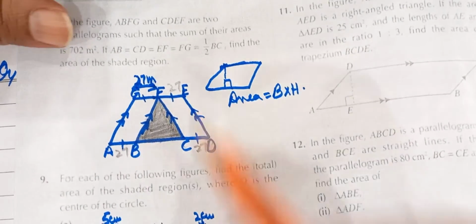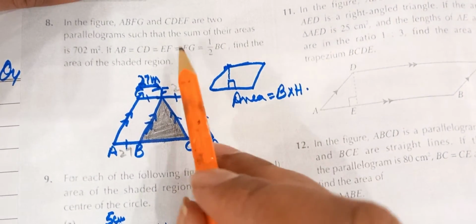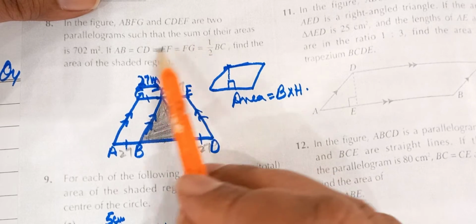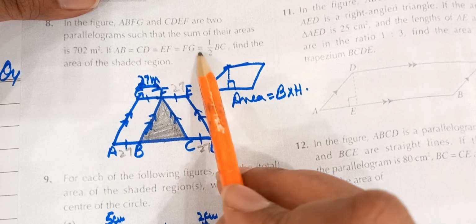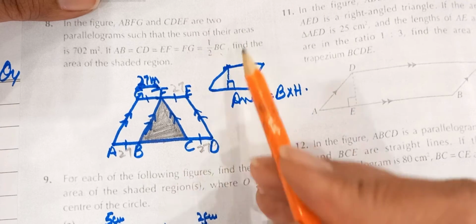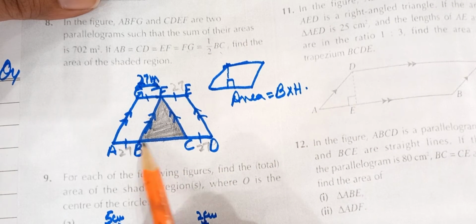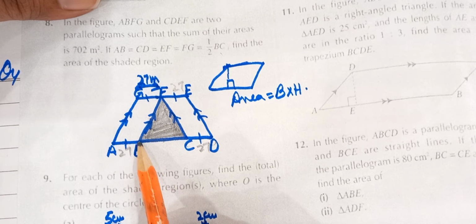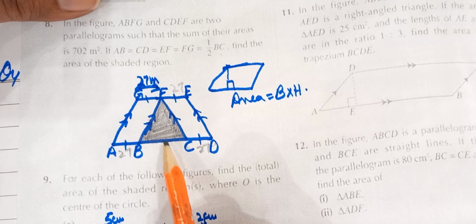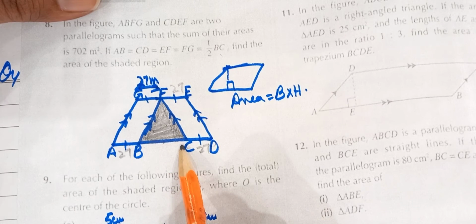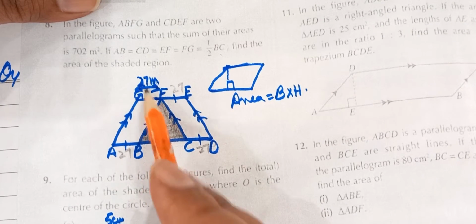Now they have given one more piece of information, that AB is equal to CD is equal to EF is equal to FG is equal to 1 by 2 BC. BC, from this point to this point, is the base of this triangle. This is half of BC.